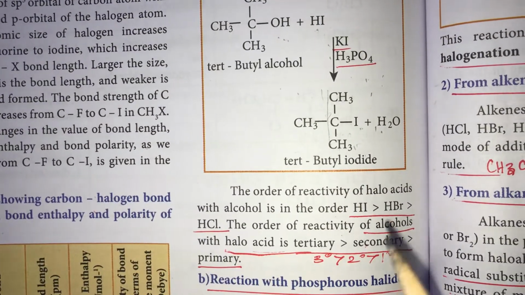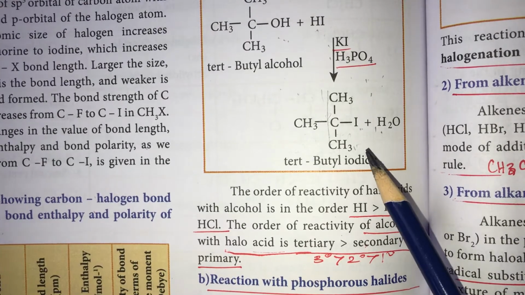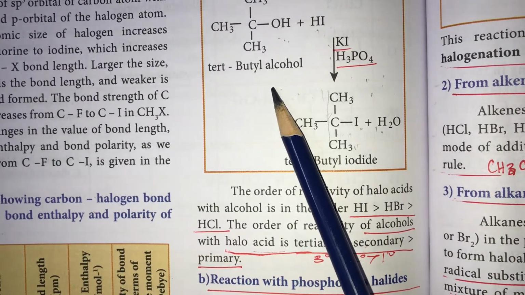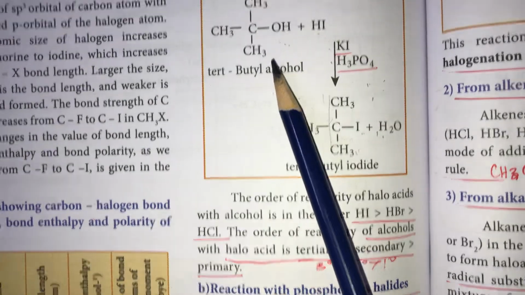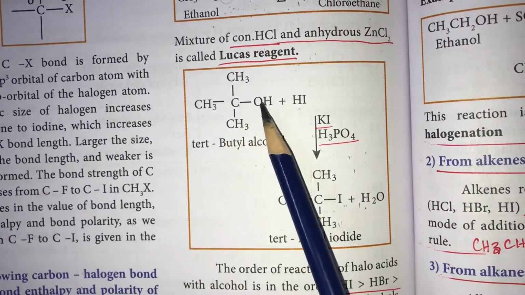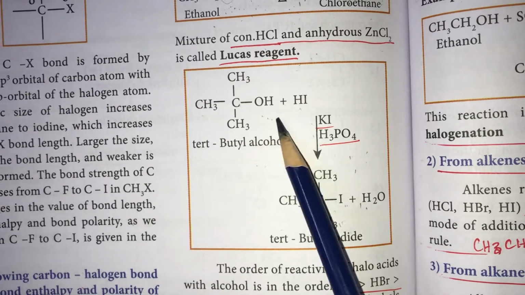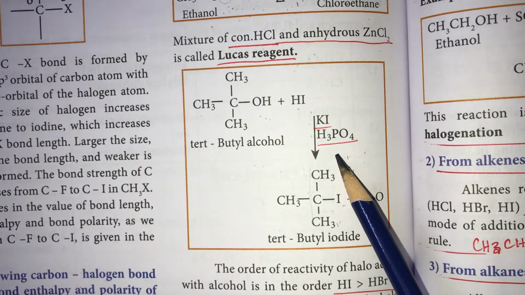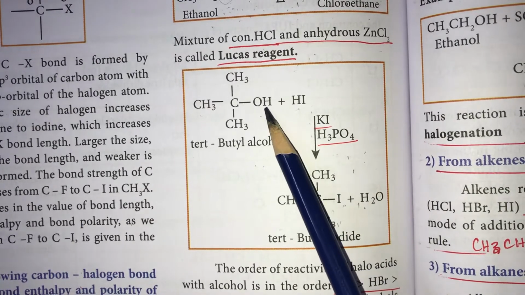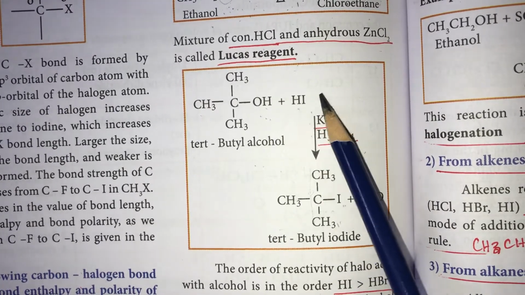The second method of preparation of alkyl halide or haloalkanes is from tertiary butyl alcohol, or 3-degree alcohol, or 2-methyl-2-propanol. Tertiary butyl alcohol on treatment with hydrogen iodide in the presence of potassium iodide and orthophosphoric acid, H and OH react and are removed as H2O.